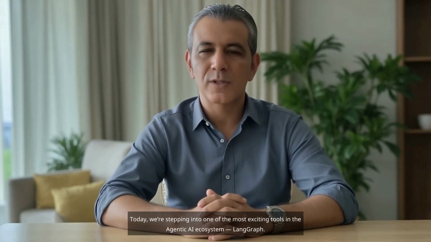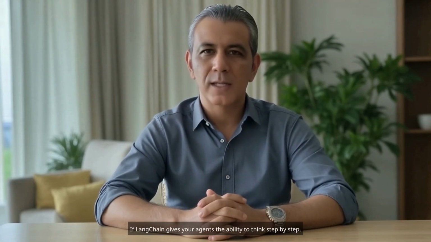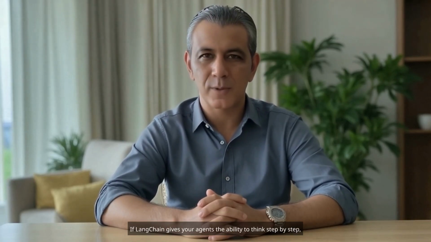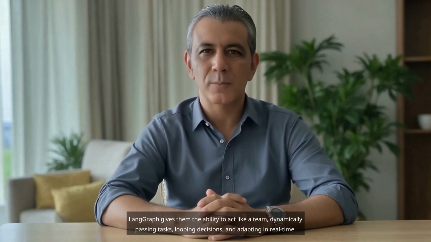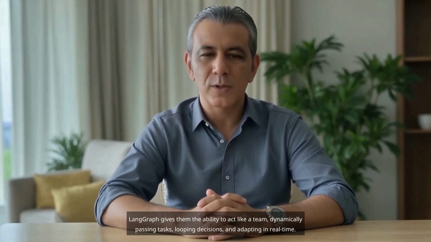What is LangGraph and why it's powerful? Today we're stepping into one of the most exciting tools in the Agentic AI ecosystem, LangGraph. If LangChain gives your agents the ability to think step by step, LangGraph gives them the ability to act like a team, dynamically passing tasks, looping decisions, and adapting in real time.